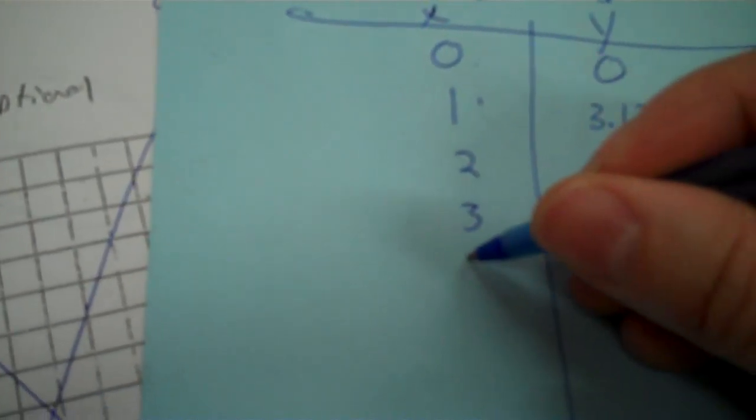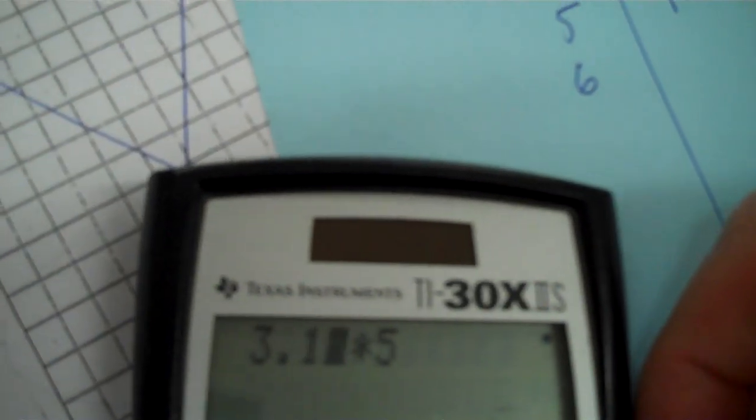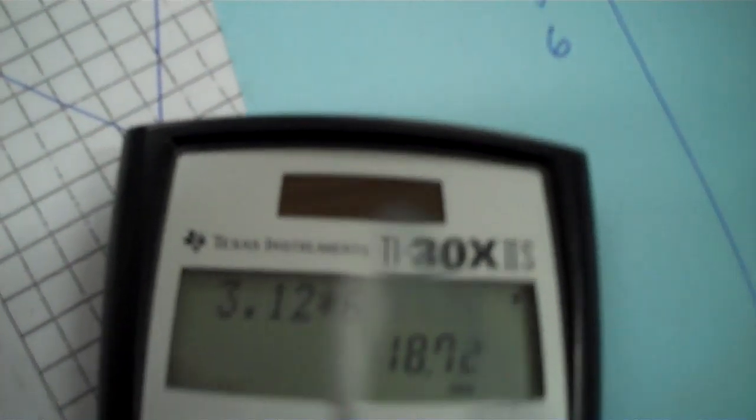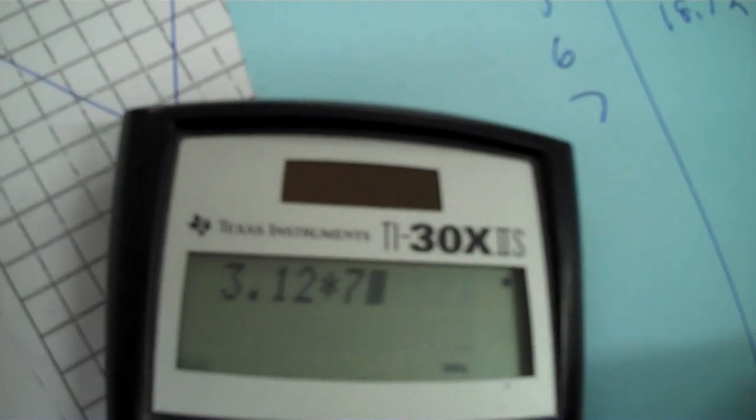Okay, then I start going 4, 12.48. 5, 15.6, that put a 0, so it's 15.60. 6, 18.72. 7, 21.84.